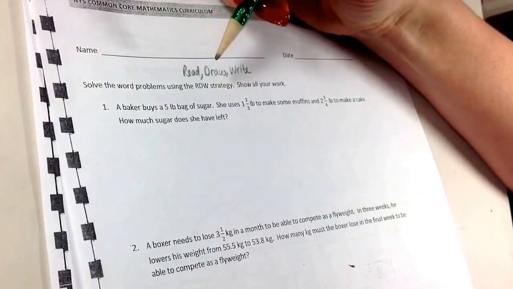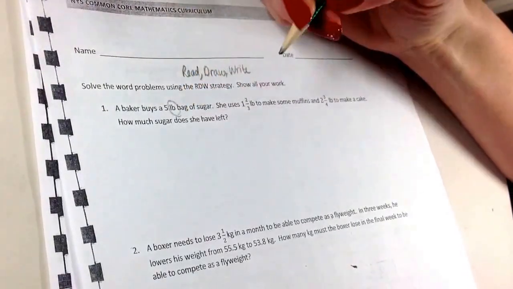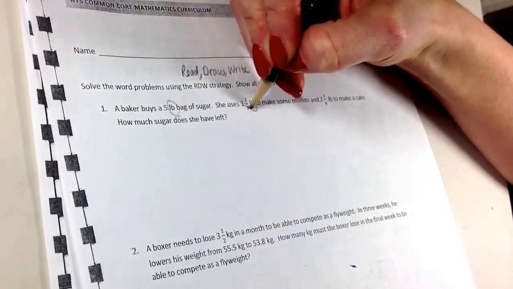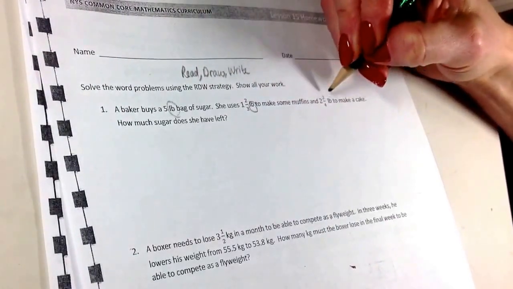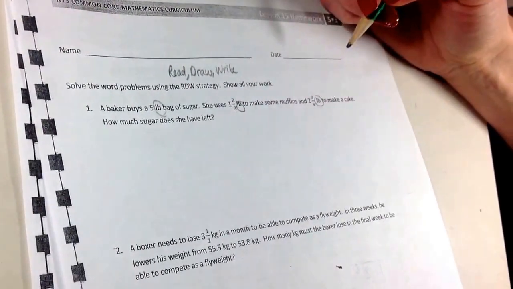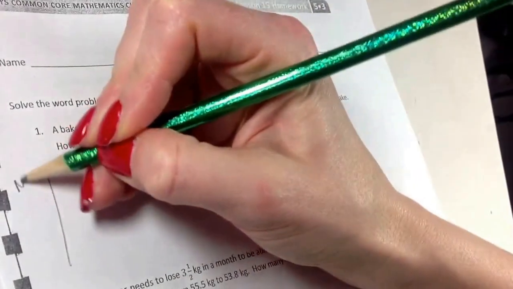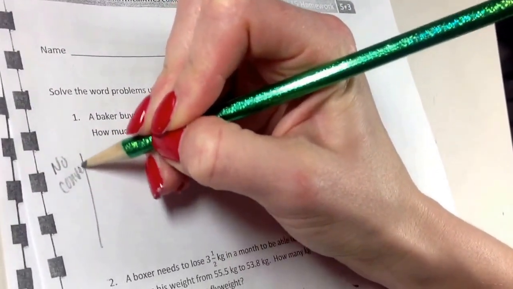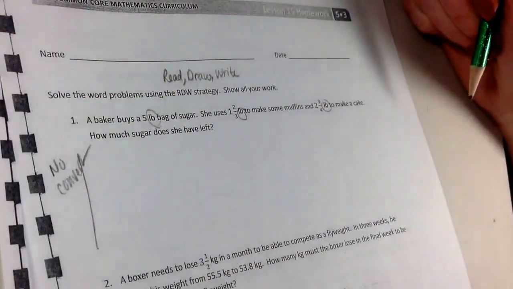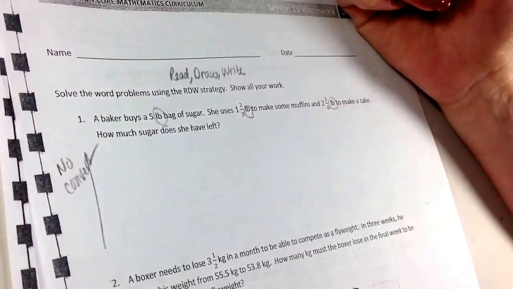A baker buys a 5-pound bag of sugar. She uses 1 2/3 pound to make some muffins and 2 3/4 pound to make a cake. How much sugar does she have left? So I first of all see that there's no conversion because they're all in pounds. And then they want me to draw a picture.